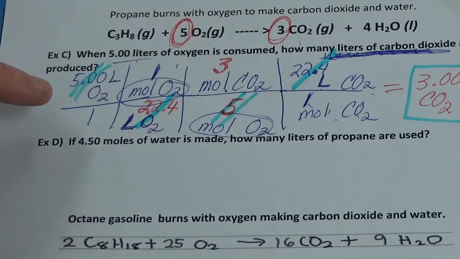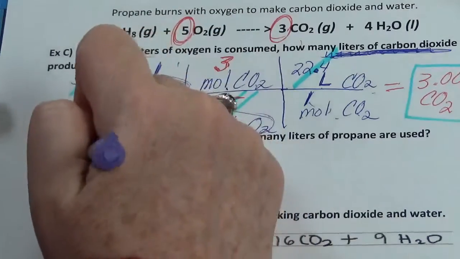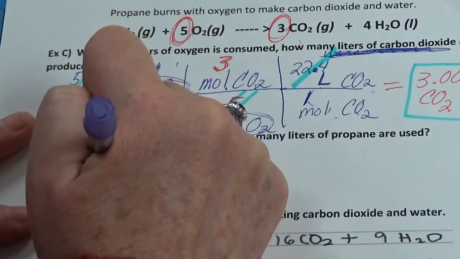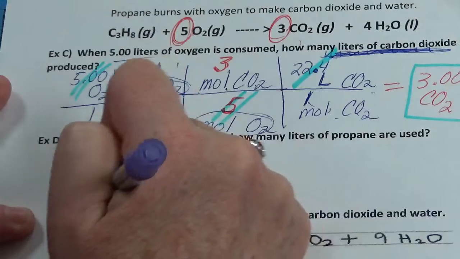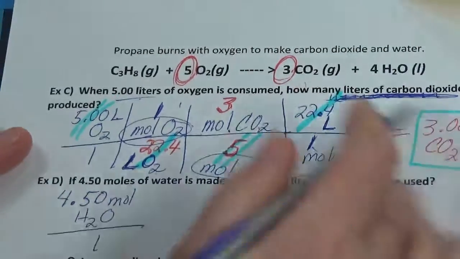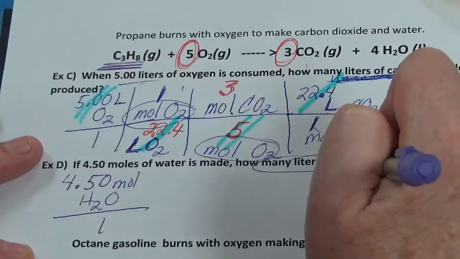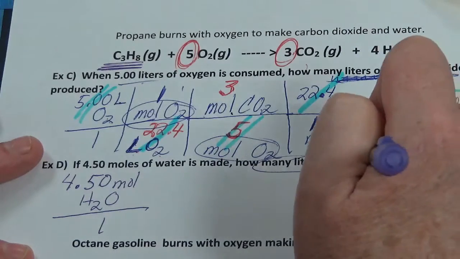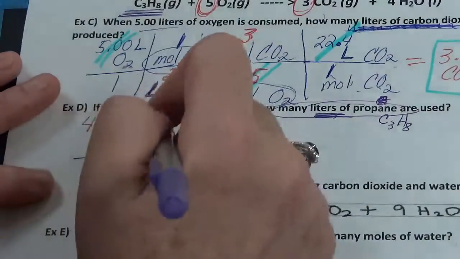Okay, what about this one, letter D? We have 4.50 moles of water at the start. And we want to know how many liters of propane. Now C3H8 is propane, okay? Actually put it down here. C3H8, that's propane. Okay, how many liters? All right, let's do it the same way.